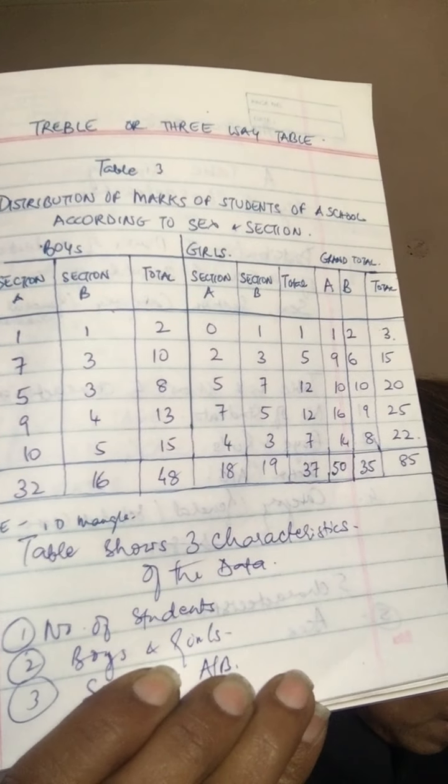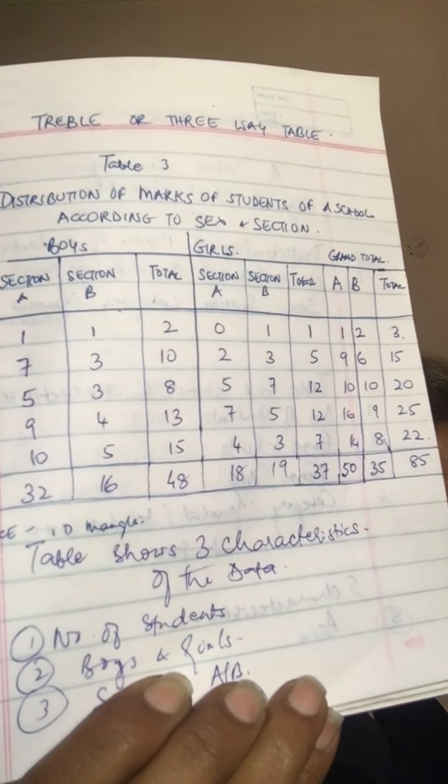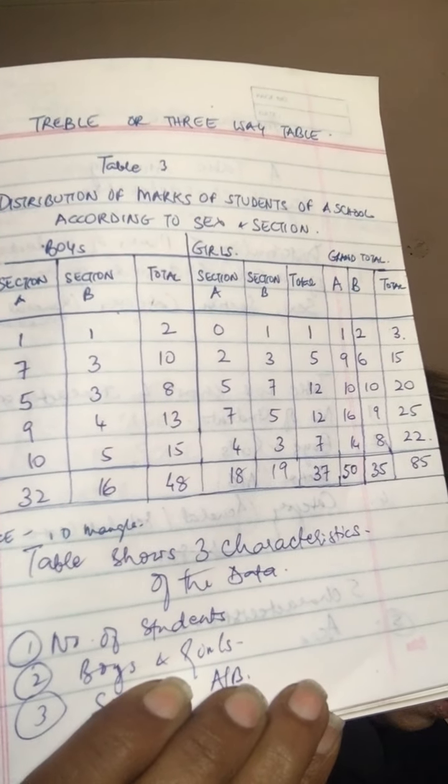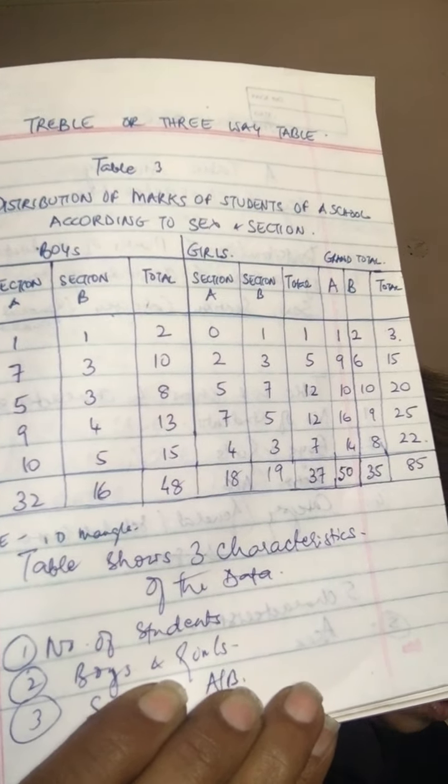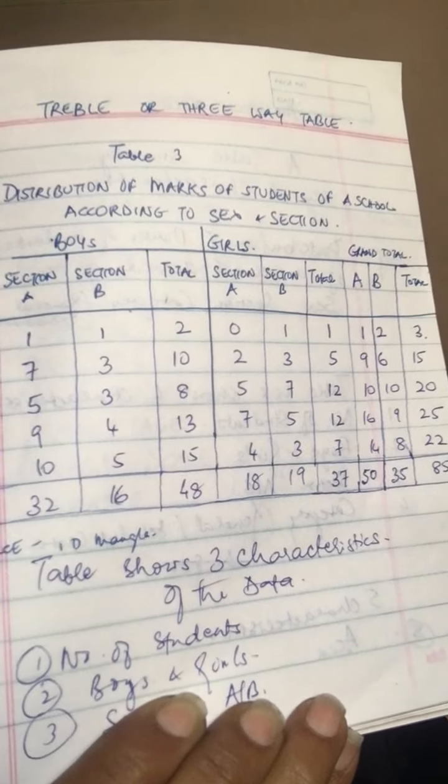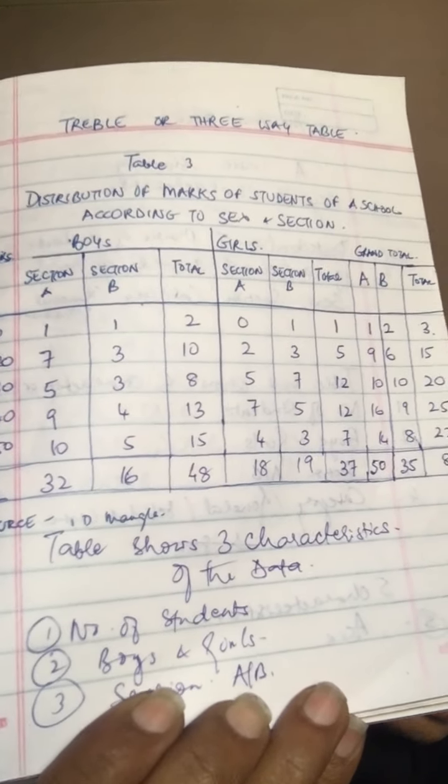So in this, we've taken 3 characteristics. Number 1, what is that? The total number of students. 2 is boys and girls, based on sex. 3 is based on section, A and B. So that's how we get 3.